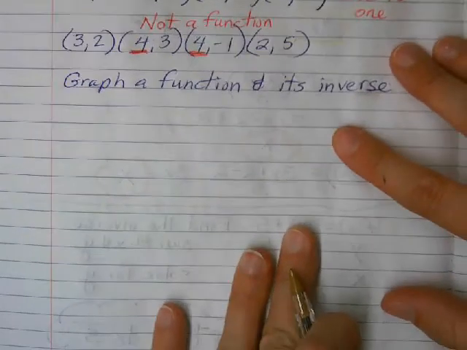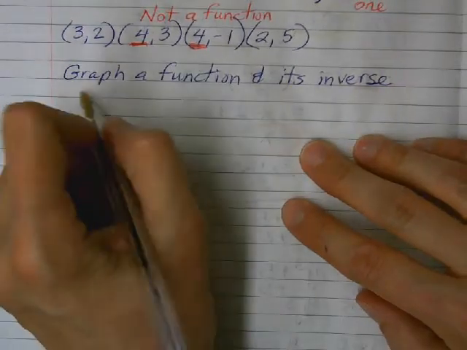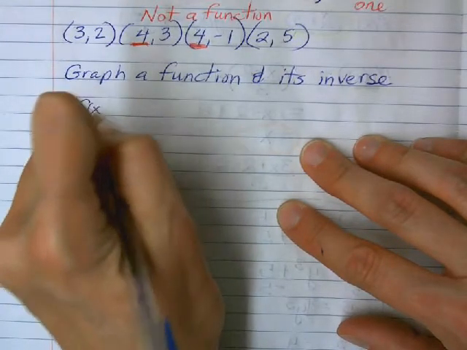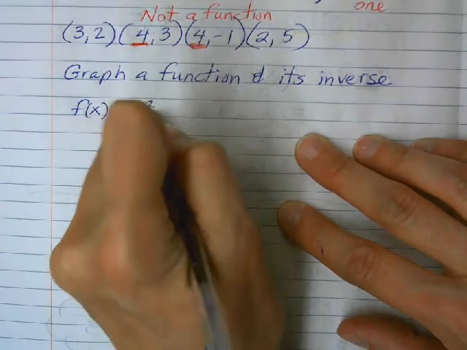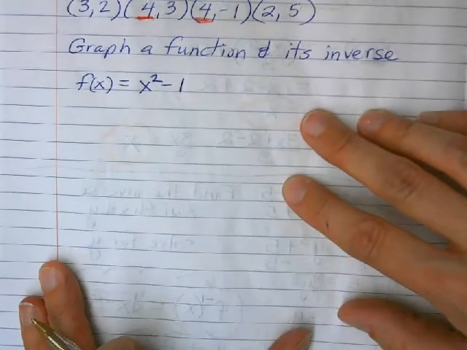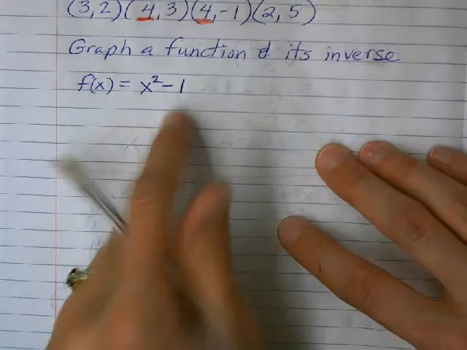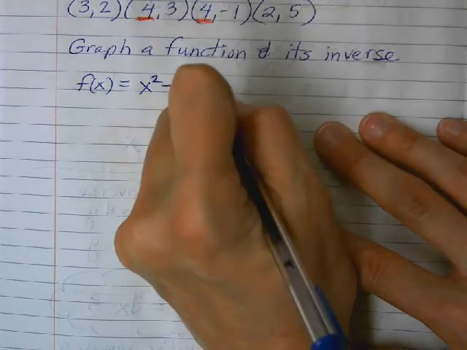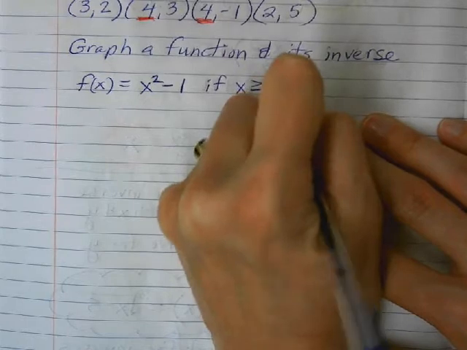Let's say you had a function. Here's a good one. Let's say you had a function f of x equals x squared minus 1. We're going to see if we could graph that function and its inverse. So I'm going to give you this function, and let's just graph it if x is greater than or equal to 0.